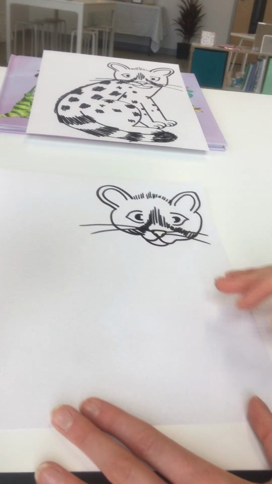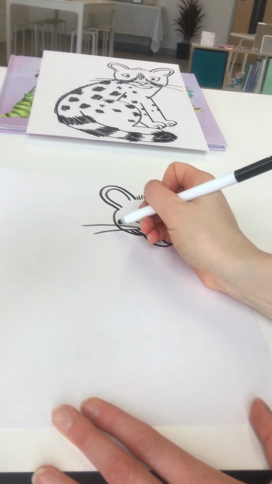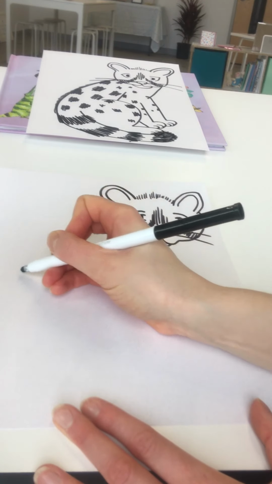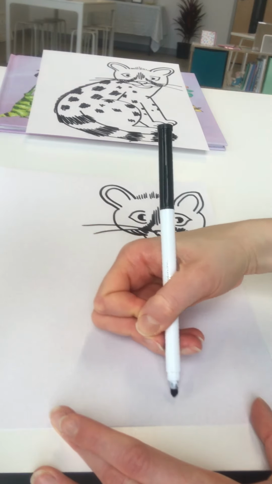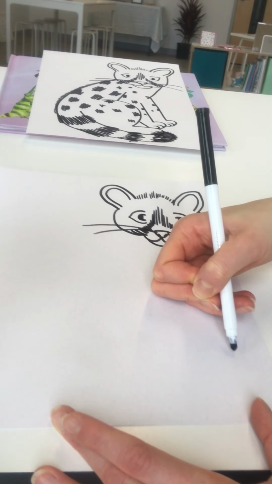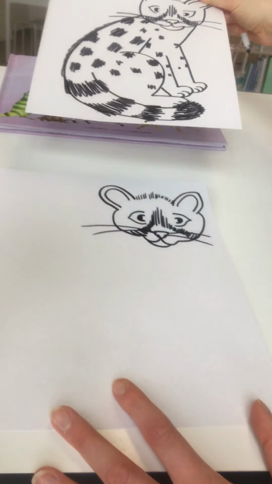Next, we're going to do the body, and as we've done on previous days, we're going to combine the tail here. So I'm going to take a large line that curves from his left cheek all the way down to the bottom, almost all the way over to the right side here, and that's going to be a portion of his tail. So we'll do that all at once.